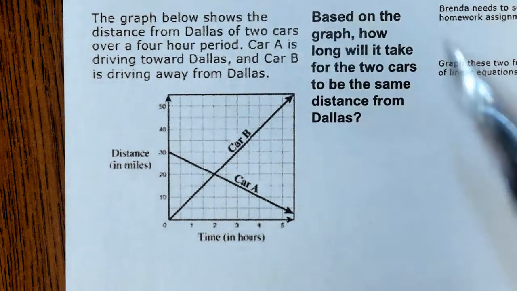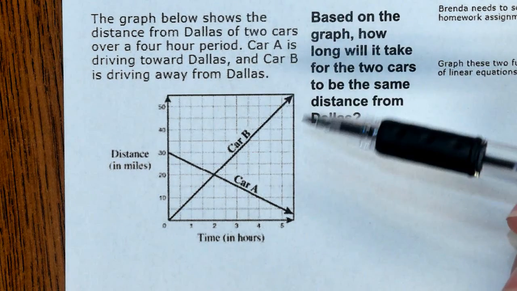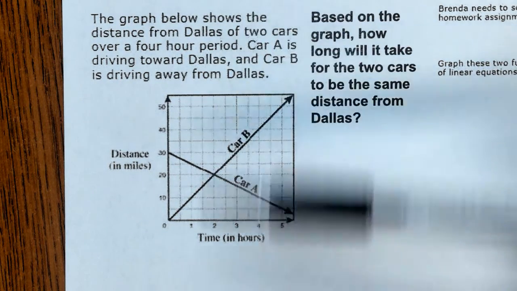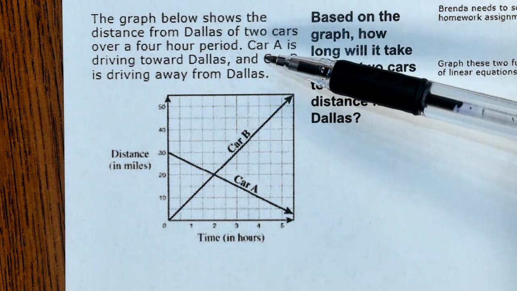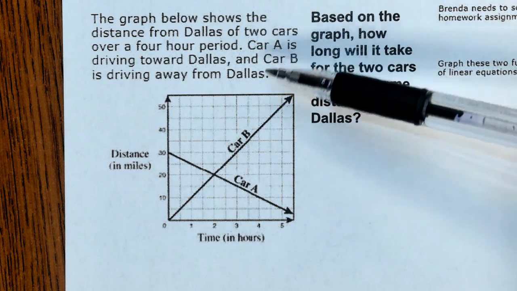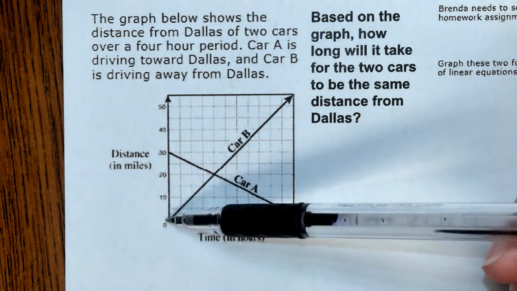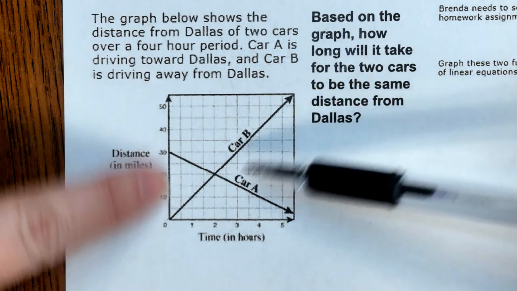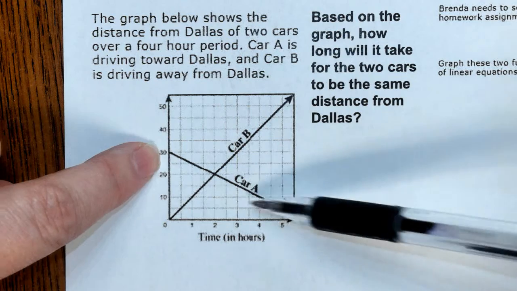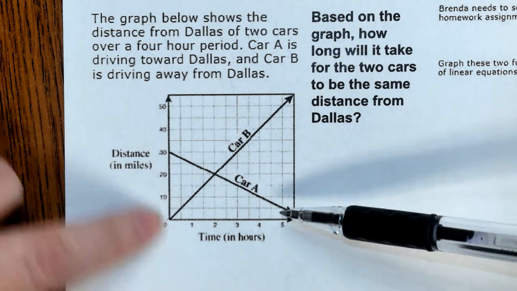All right, we only have a few more. This one says the graph below shows the distance from Dallas of 2 cars over a 4-hour period. Car A is driving towards Dallas, and car B is driving away from Dallas, which is why car B is getting further. If you look at the distance, it's getting further, whereas car A is getting closer.